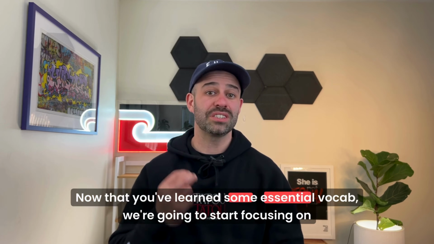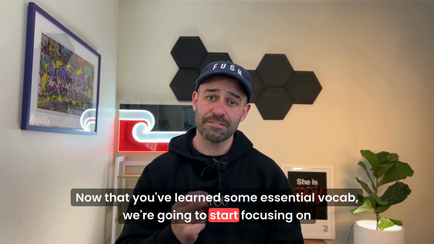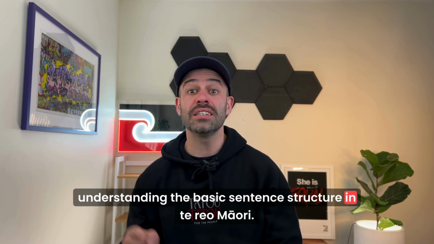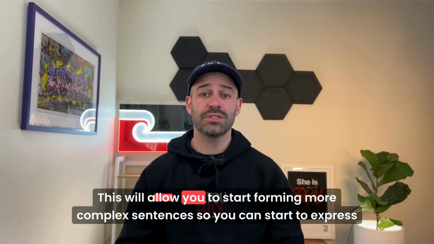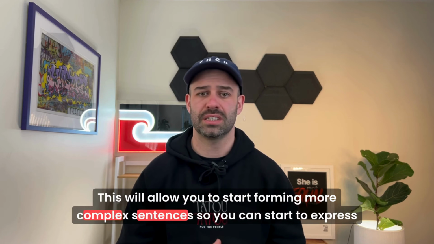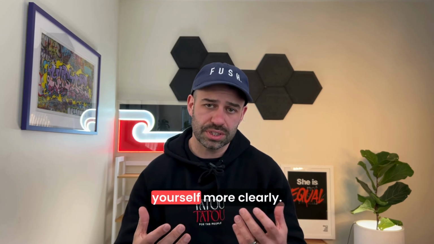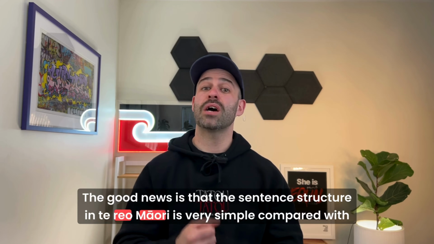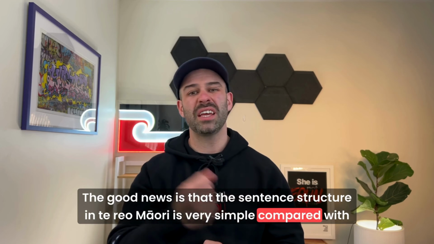Now that you've learned some essential vocab, we're going to start focusing on understanding the basic sentence structure in te reo Māori. This will allow you to start forming more complex sentences so you can start to express yourself more clearly. The good news is that the sentence structure in te reo Māori is very simple compared with English.